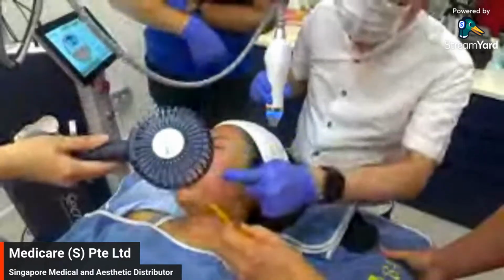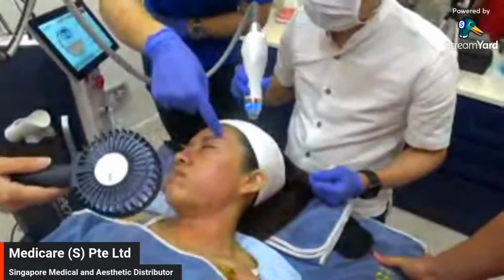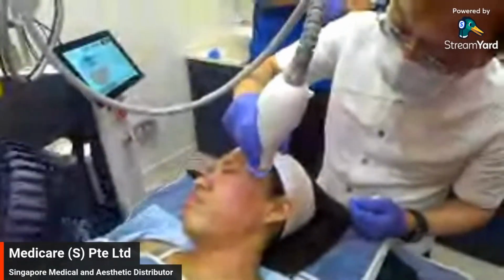It's not too bad. I think we can do one more pass, especially for the little areas that have reached the end. Yeah, one pass.